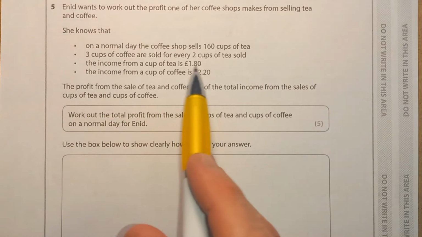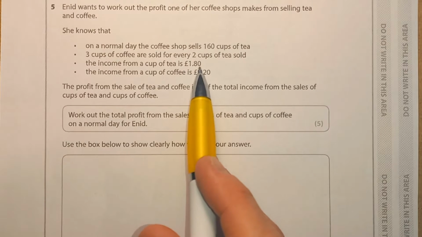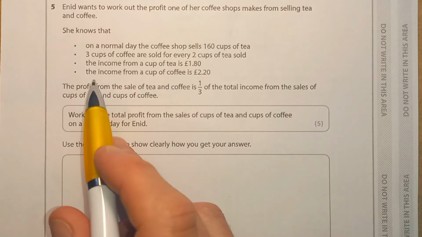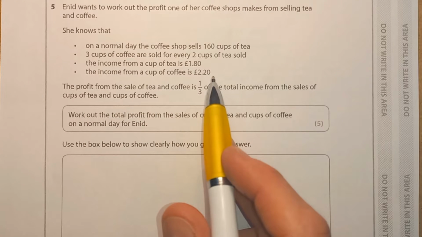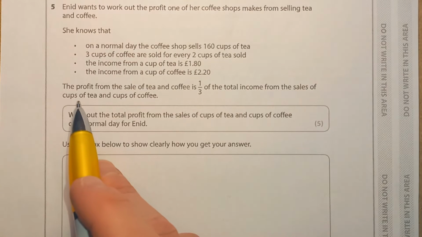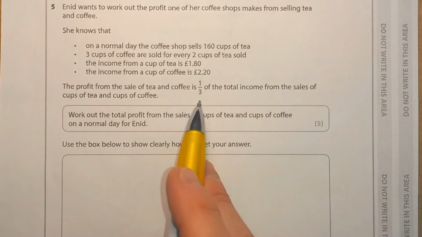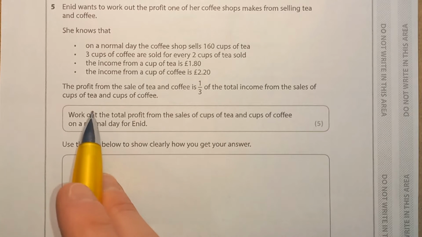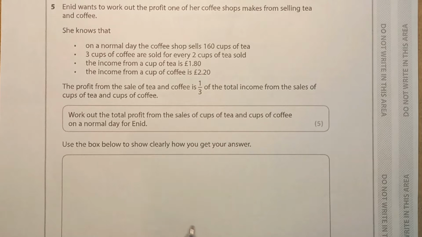The income from a cup of tea is £1.80. So in other words, that's how much they charge. The income just means how much you get. The income from a cup of coffee is £2.20. And then we're told that the profit from the sale of tea and coffee is 1/3 of the total income from the sales of cups of tea and cups of coffee. Work out the total profit from the sales of cups of tea and cups of coffee on a normal day for Enid. Use the box below to show clearly how you get your answer.